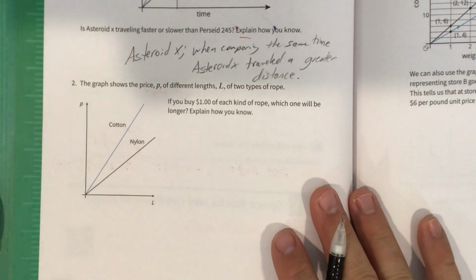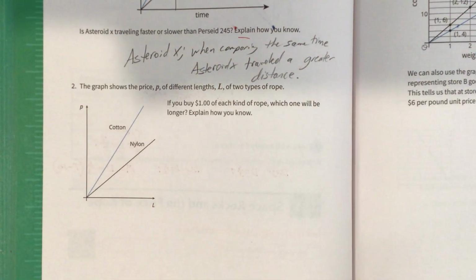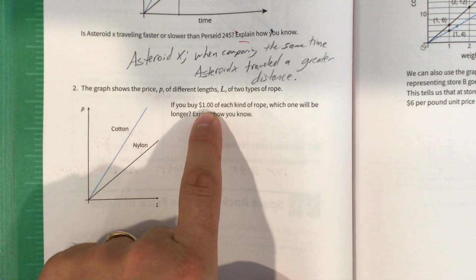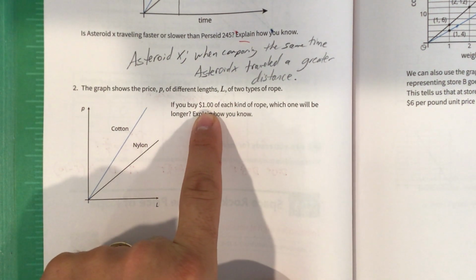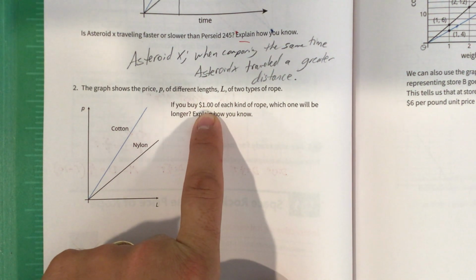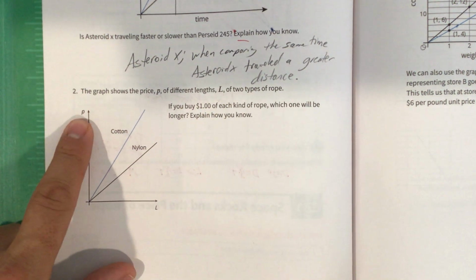Number 2, again, a similar type of problem. The graph is showing different lengths of rope, 2 types of rope actually, cotton or nylon. Which one will be longer? Which one can you get more for $1? So now $1 is my constant. $1 is the same for both ropes. So this is my price.